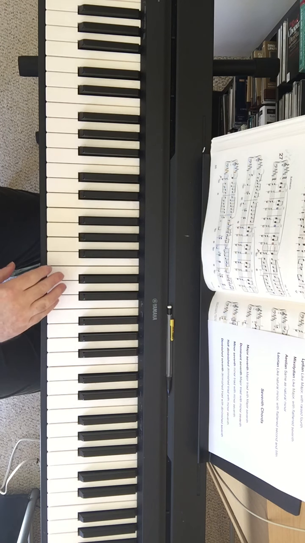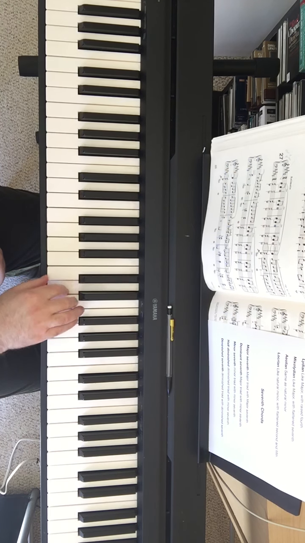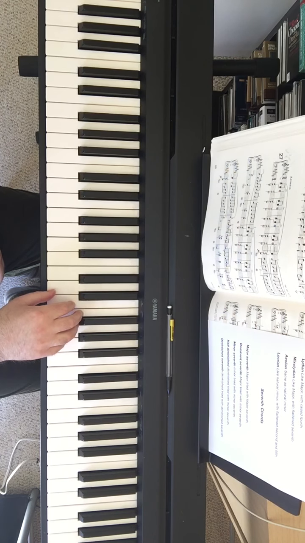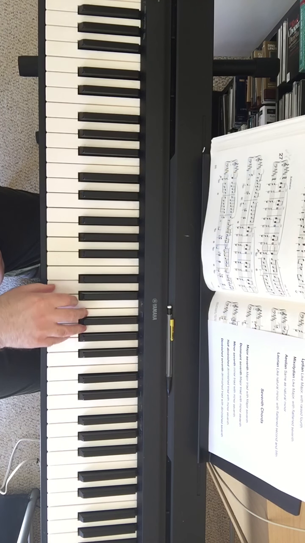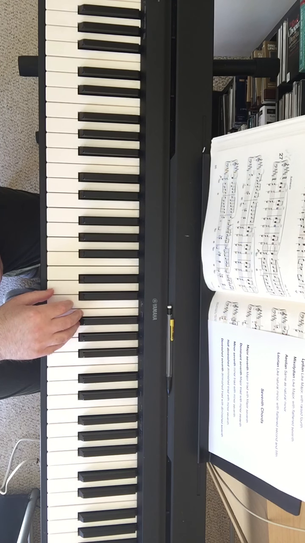So I'm going to do these all on white keys. So if I play all the white keys from C to C, we call that the Ionian mode. And of course it's exactly the same as a C major scale. If I do all the white keys from D to D, we call that the Dorian mode. And it's similar to a natural minor scale, except that the sixth is raised.